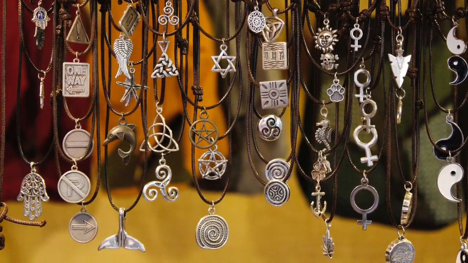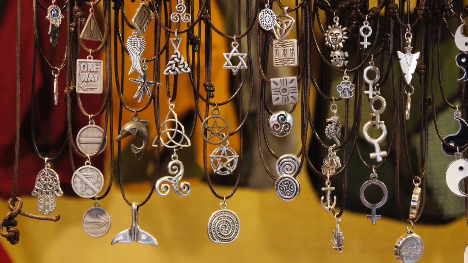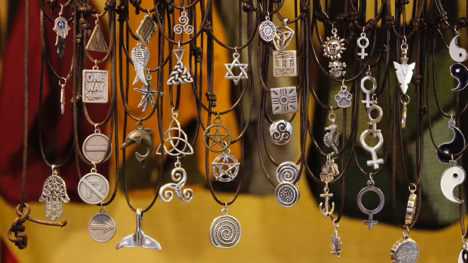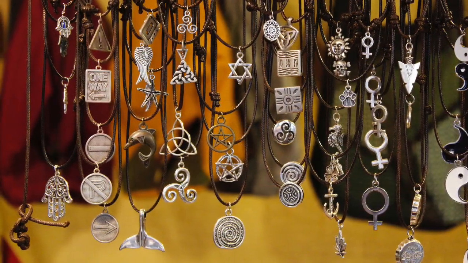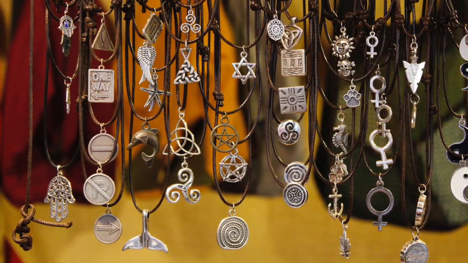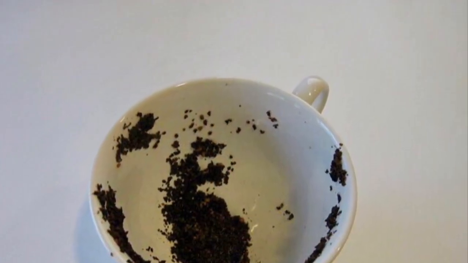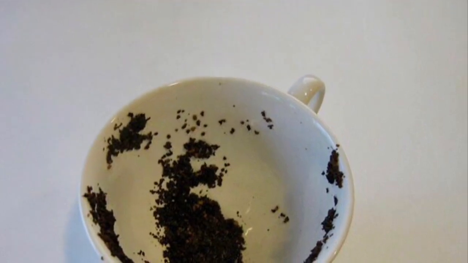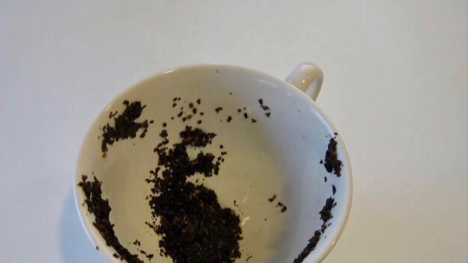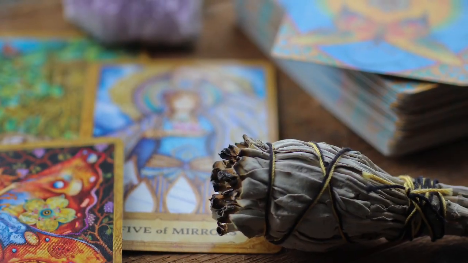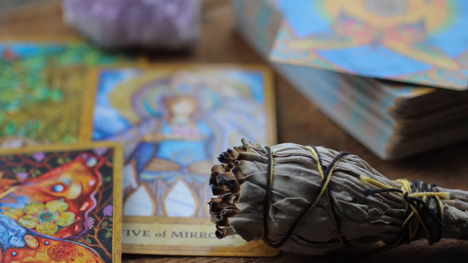Whatever your intention, symbology will be the way in which you find meaning in the shapes and silhouettes made by the tea leaves in your cup. You may be wondering how you will know the meaning of the imagery that you see in the tea leaves. Here are just some options. You can use an established bank of symbolism.